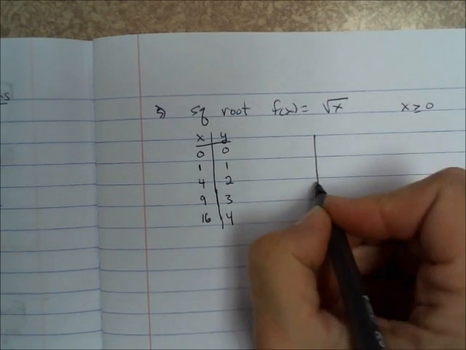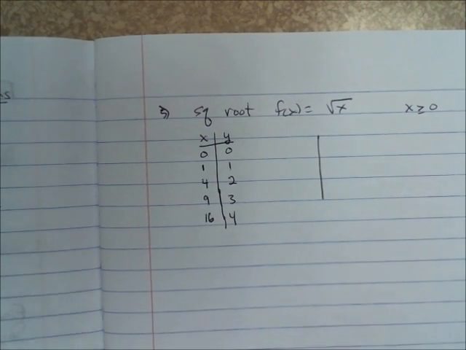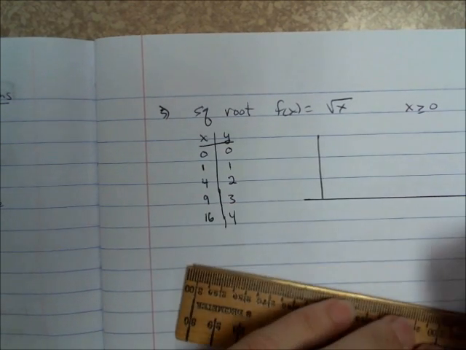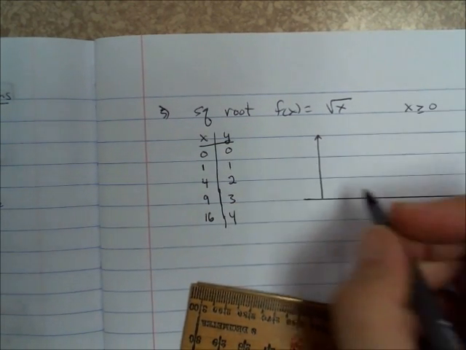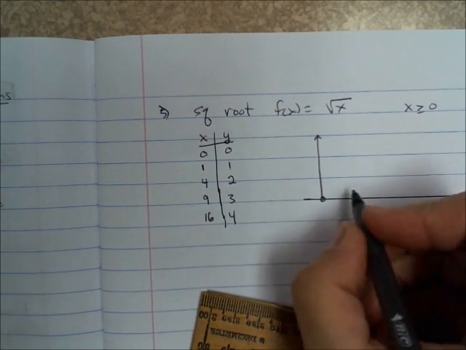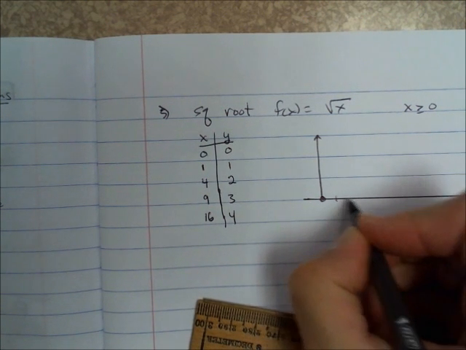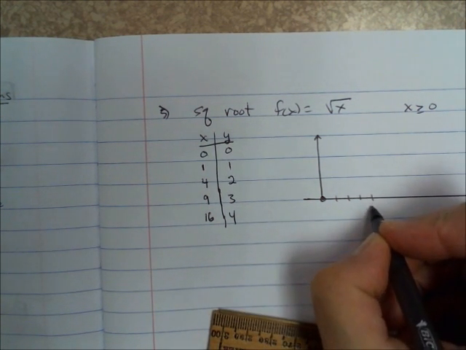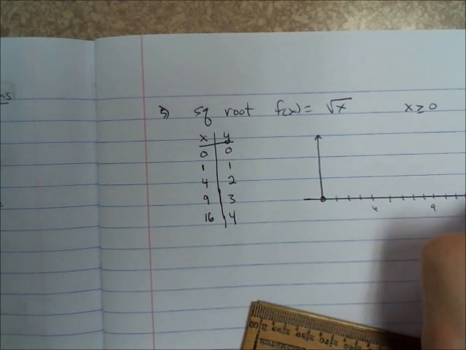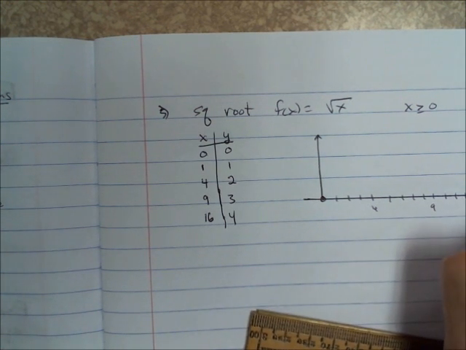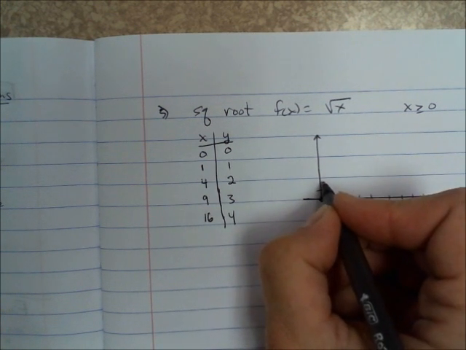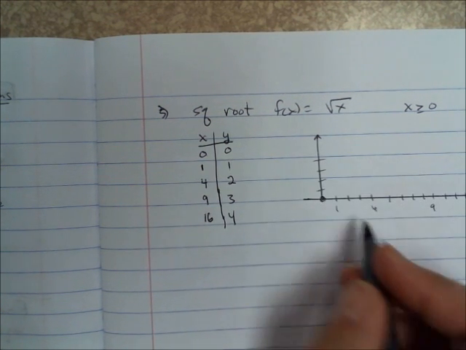So our square root function, oh, and where's my ruler here? The square root function has a definite start. It does not go on and on forever to the left or down. Here is our point 0, 0, and we're going out to 16. So 1, 2, 3, 4, 5, 6, 7, 8, 9, 10, 11, 12, 13, 14, 15, 16. So those are the x values. And then our y values are 1, 2, 3, and 4.